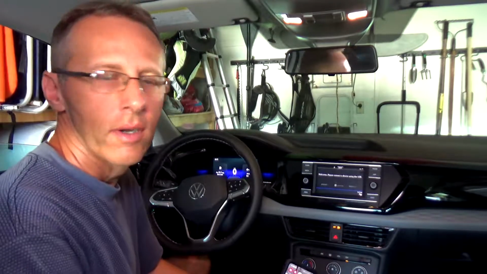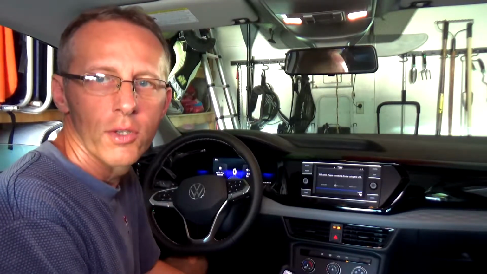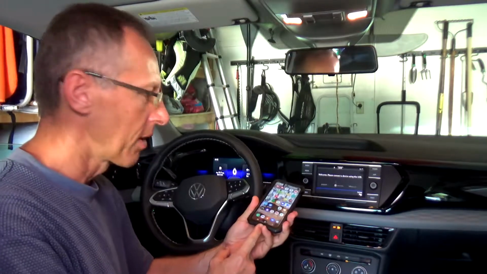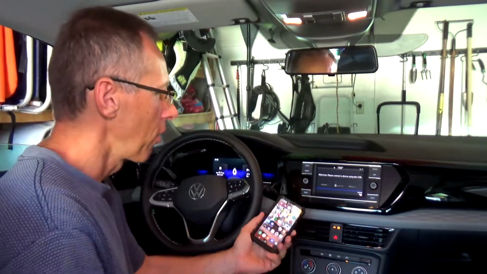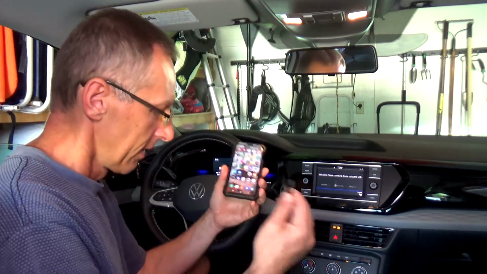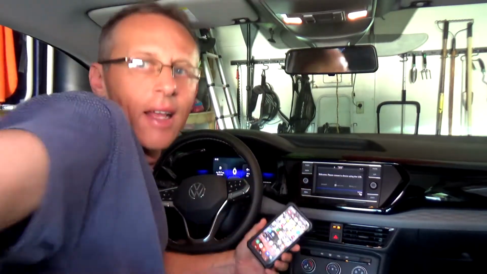Hello again. So I got myself a 2022 Volkswagen Taos and I was trying to connect my phone with Android Auto on this car and it did not work. So I was wondering what's going on. So first things first, let me show you the interface.